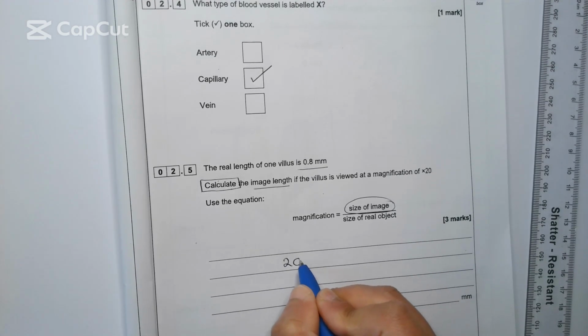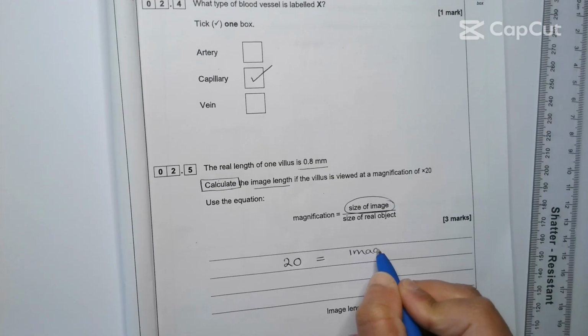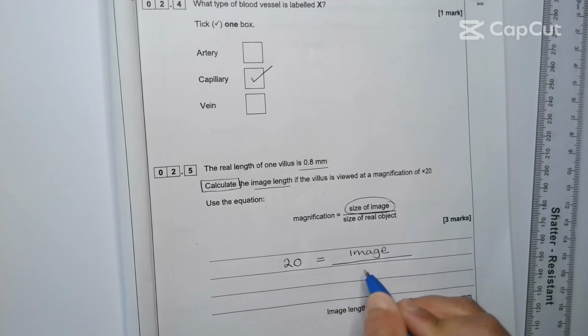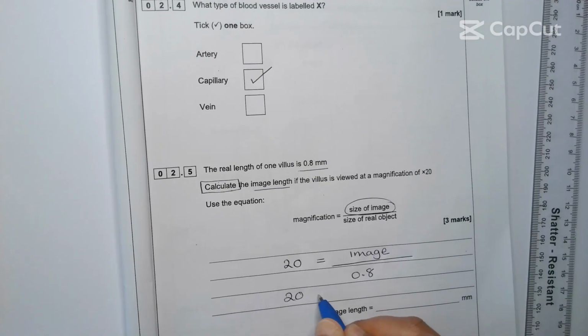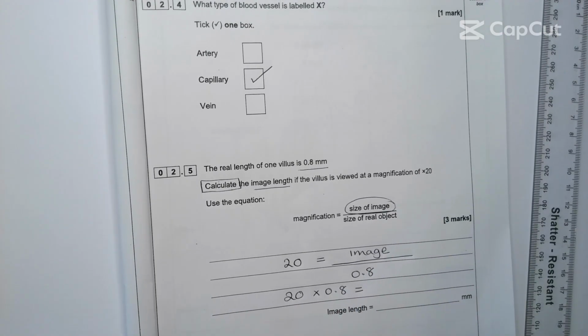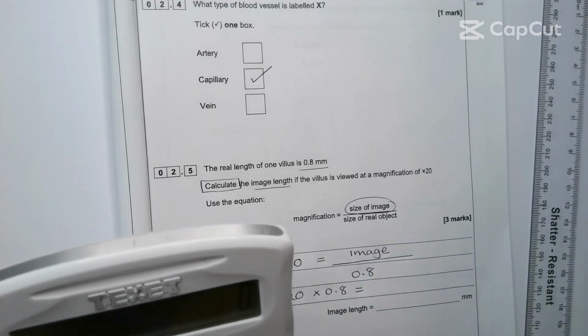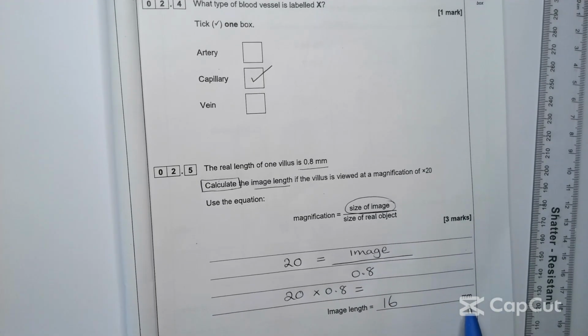So magnification is 20. Size of image, I don't know. Divide that by 0.8. Rearrange: 20 times 0.8 should get you the image size. So you put that into your calculator. That should give you 16. Okay, the units are already there.